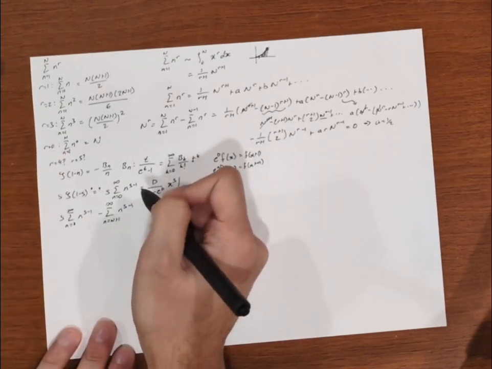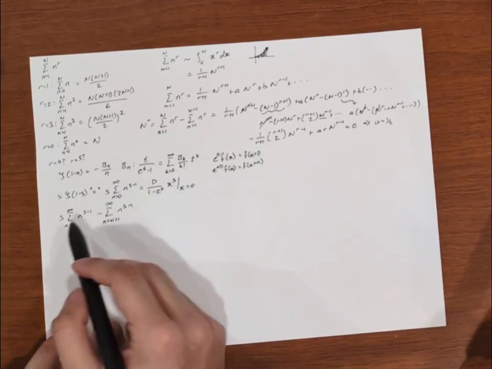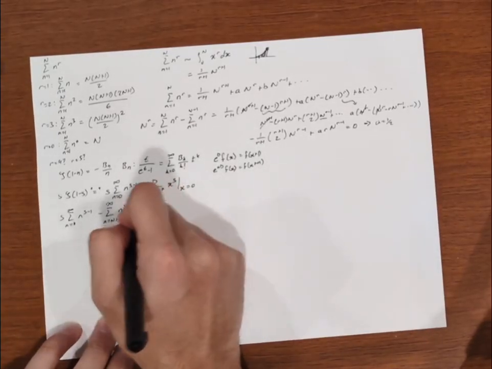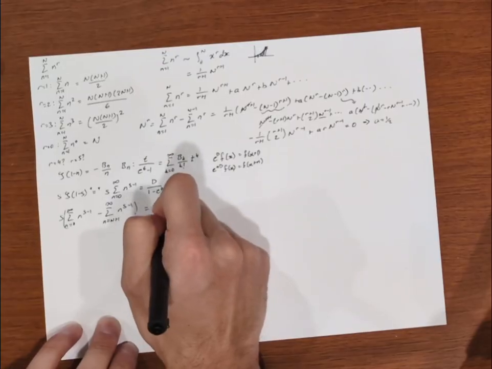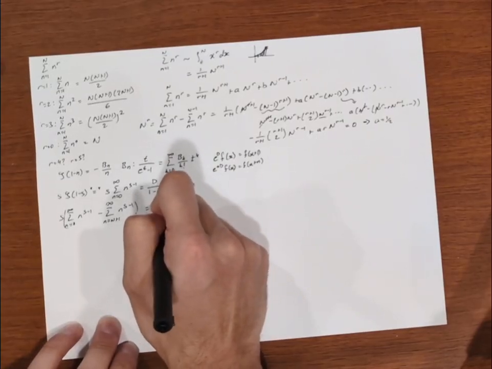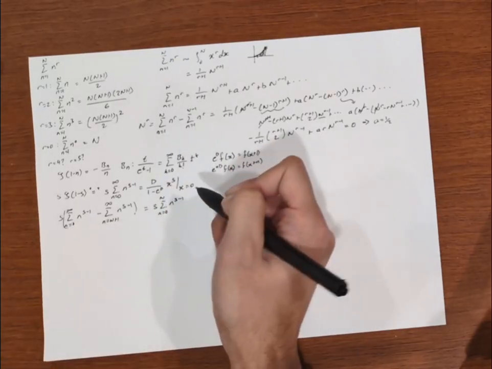Because we're taking the sum from 0 to infinity minus the sum from N plus 1 to infinity, all we're left with is the sum from n equals 0 to N. So putting parentheses around that, this is equal to s times the sum from n equals 0 to N of n to the s minus 1.